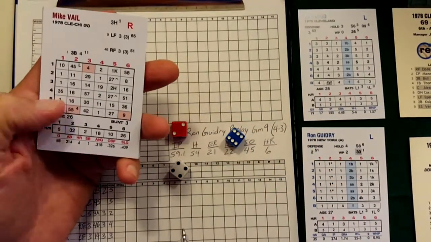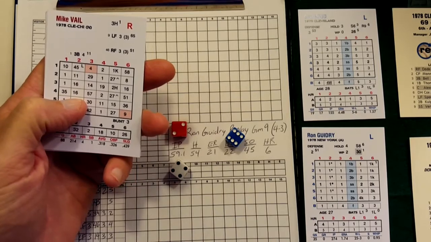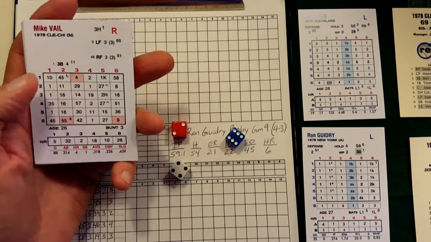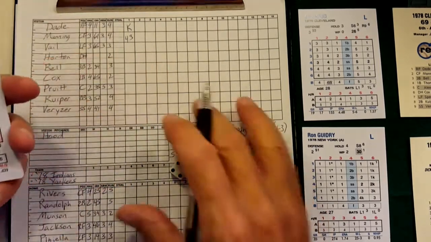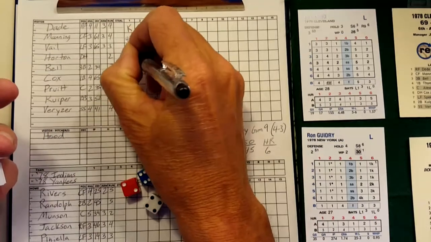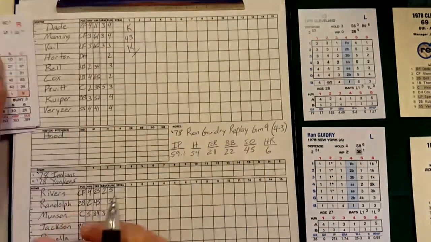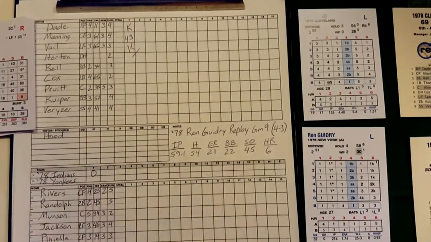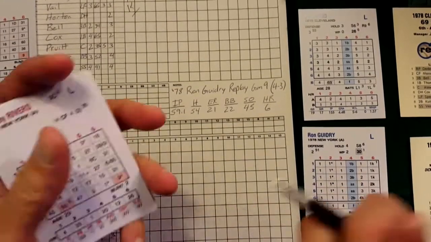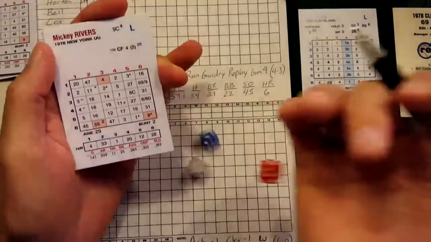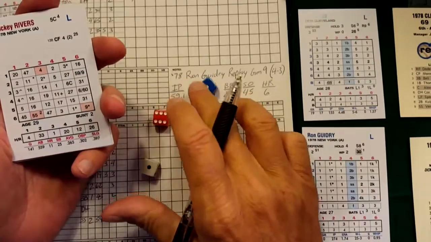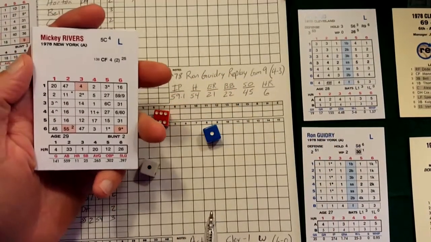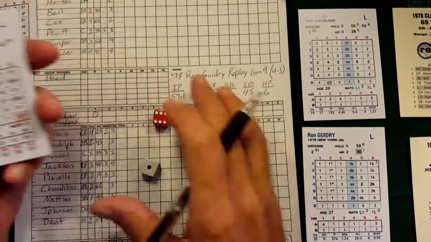2-4, 16, and then a 2-6. So 17 in column 2, and that'll be a strikeout. 2 Ks in the first for Guidry. Mickey Rivers, 6-1, 16, and a 6-1. 17 is going to be a fly out to left.